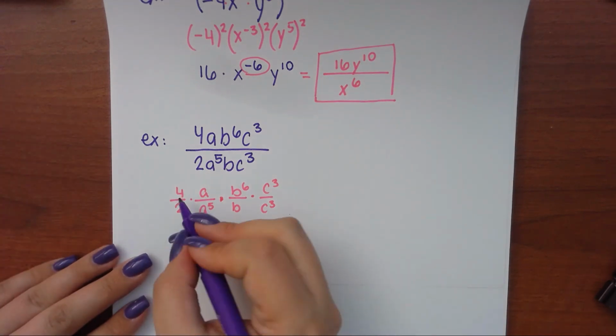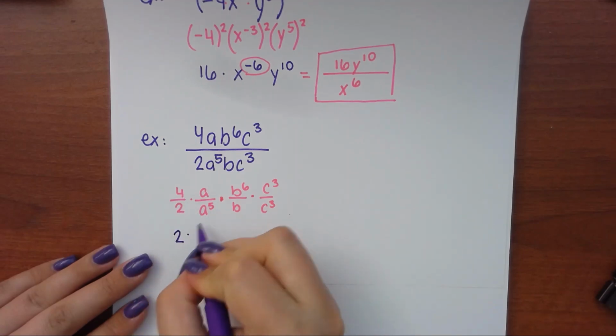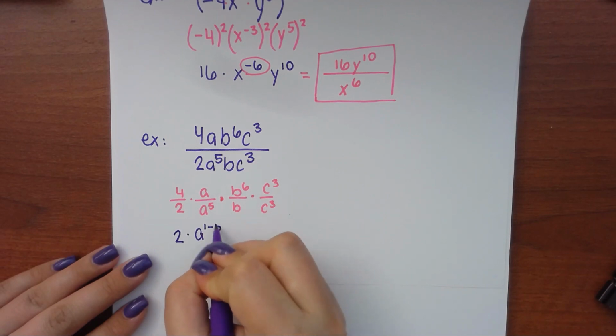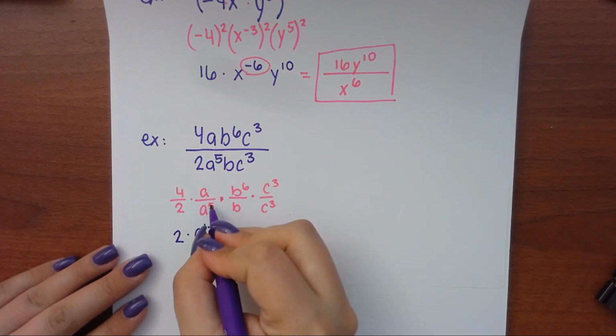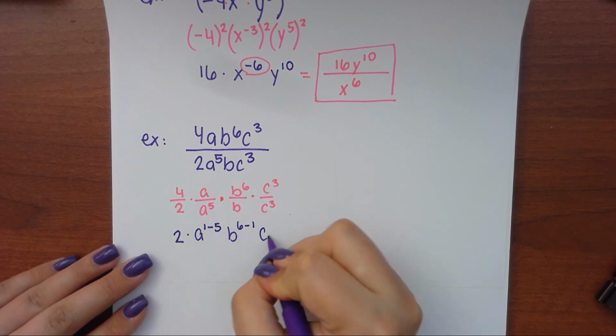So 4 divided by 2 is 2. A to the first power minus 5, so I take the numerator exponent minus the denominator exponent. b to the 6 minus 1, and c to the 3 minus 3.